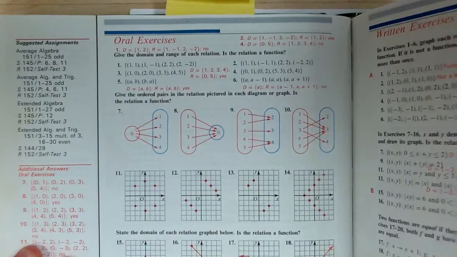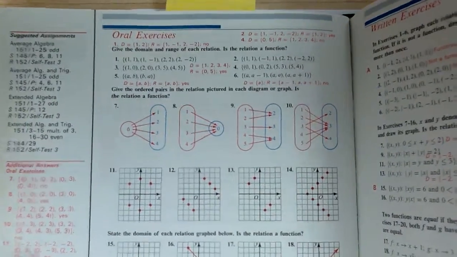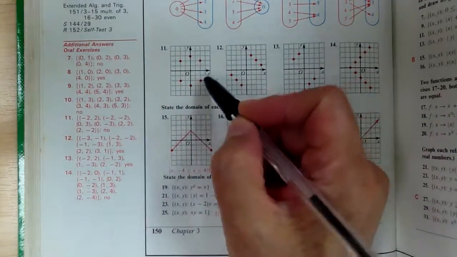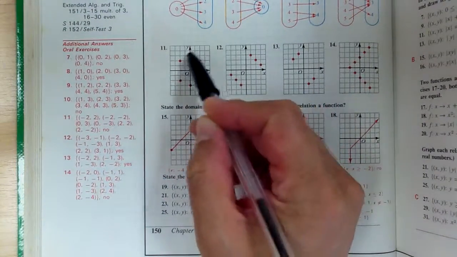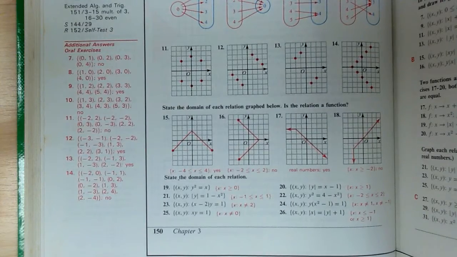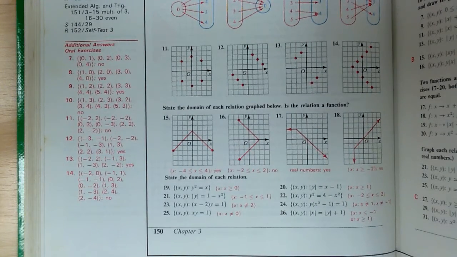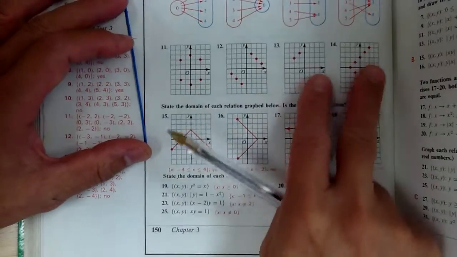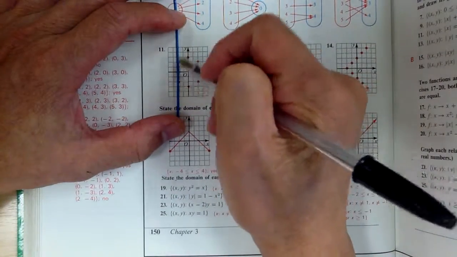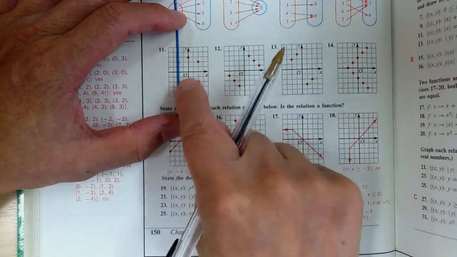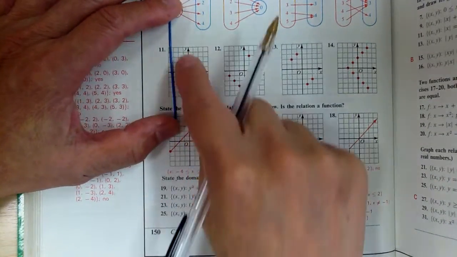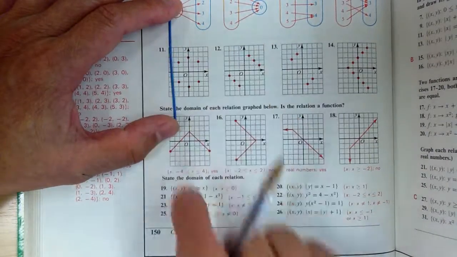Now if they give you a graph, like a graph of dots or a graph of a line, then what you do is use the vertical line test. You put a vertical line through. Whenever you have more than one point on the line, that means these two have the same x coordinate. So this is not a function. Number 11 is not a function, again because these two have the same x number.